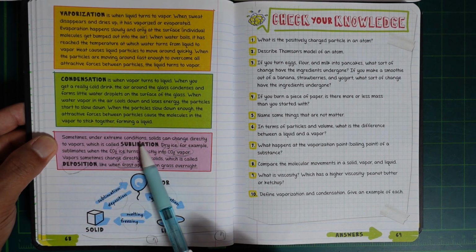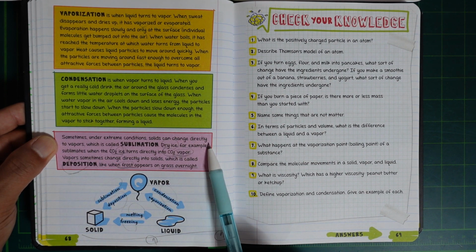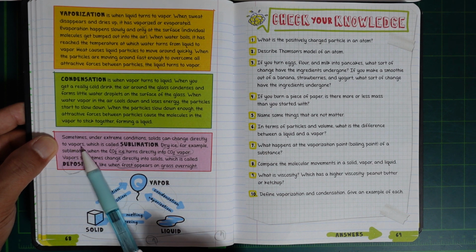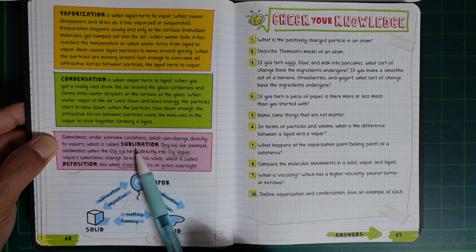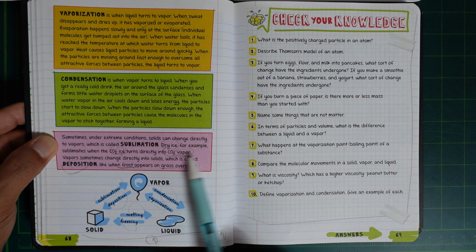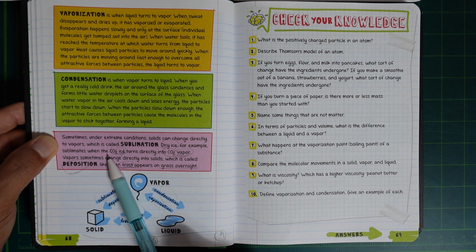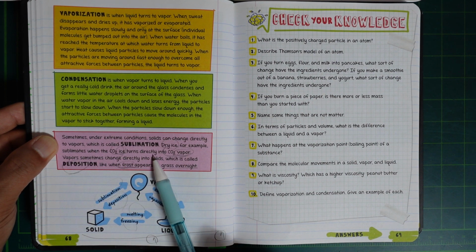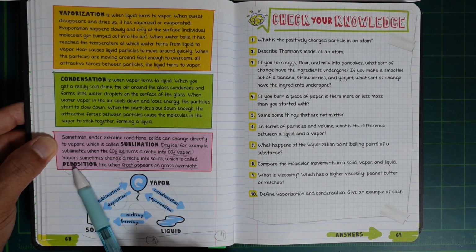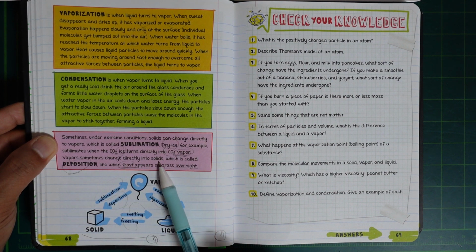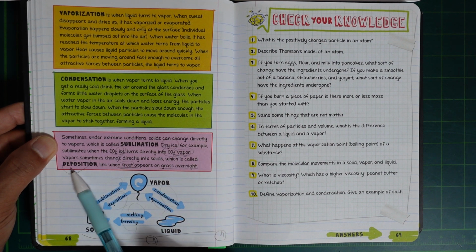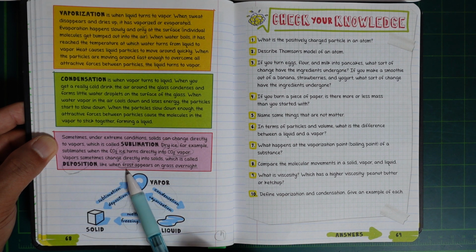Sometimes, under extreme conditions, a solid can change directly to vapor, which is called sublimation. Dry ice, for example, sublimates when the solid carbon dioxide turns directly into vapor. Vapor sometimes changes directly into solid, which is called deposition, like when frost appears on glass overnight.